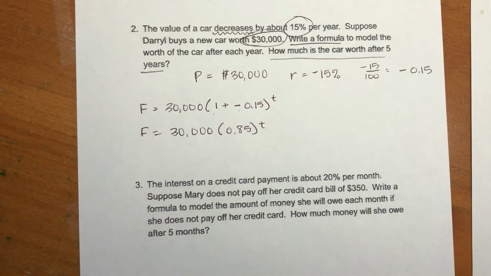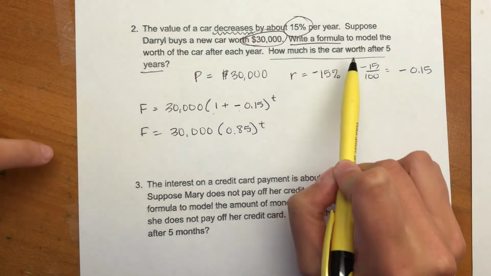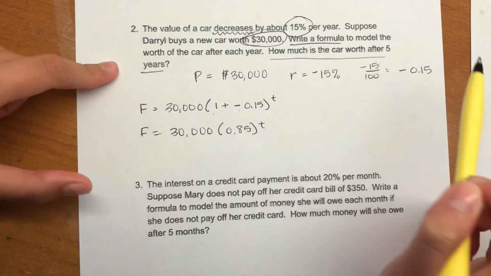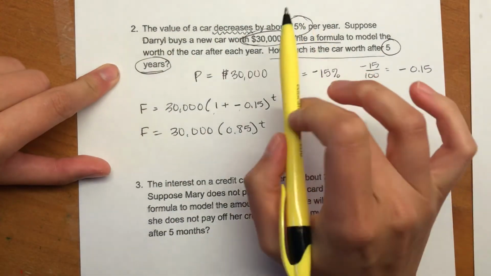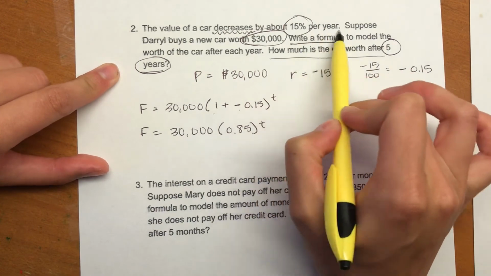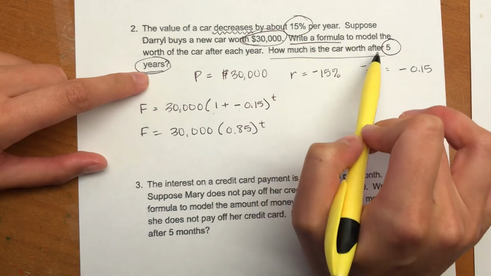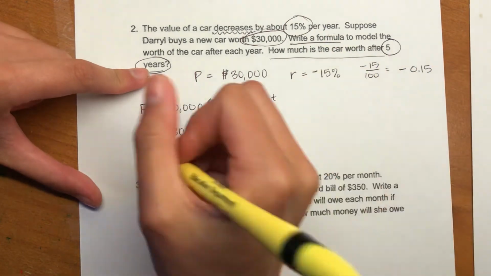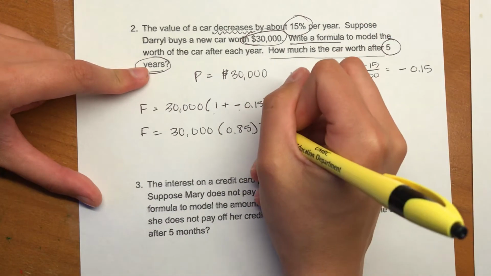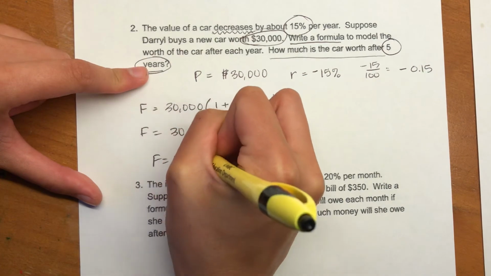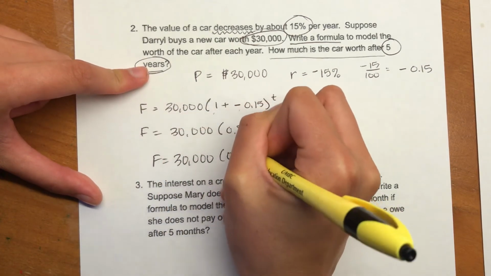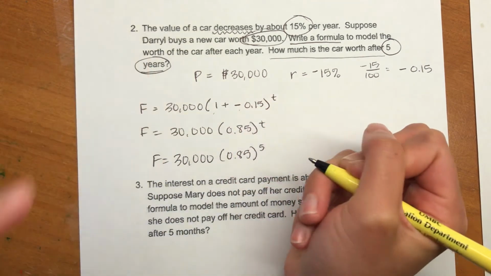0.85. Okay, now I want to figure out how much is the car worth after 5 years. So I've got 5 and I've got years. Now I'm going to see, okay, the decrease is per year, so my units are good. We're years and years. So I can just substitute in. I'm going to say my t is 5. So F equals 30,000 times 0.85 to the 5th, right?